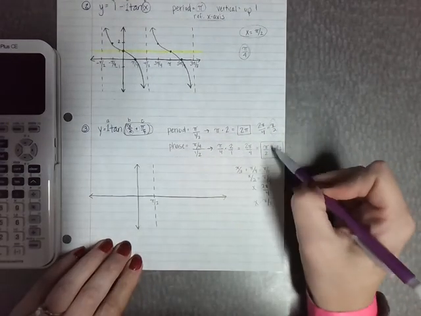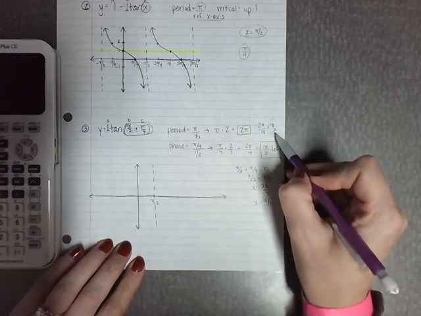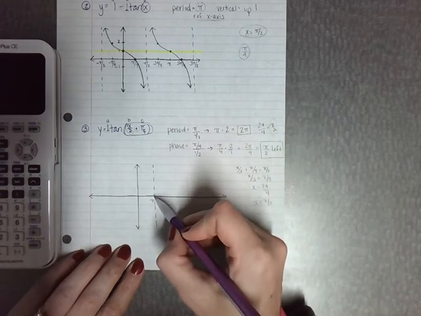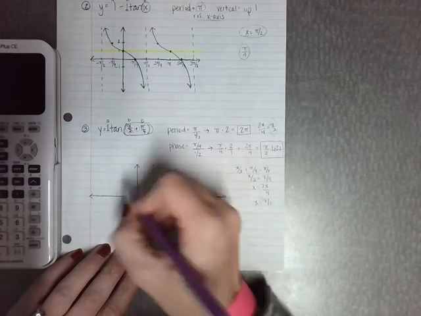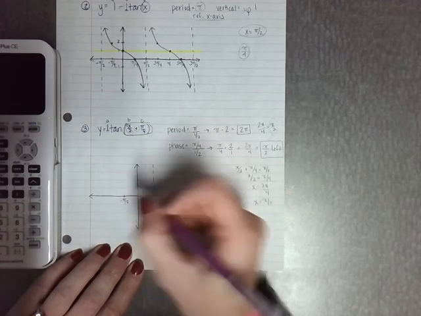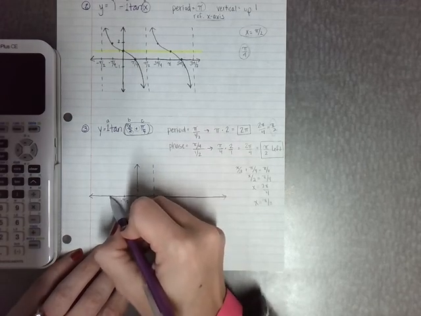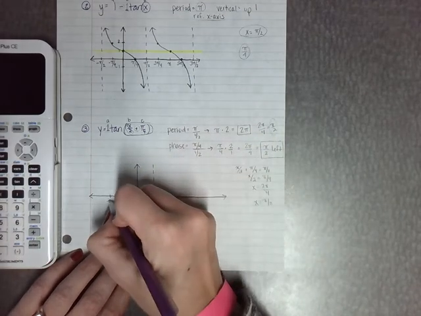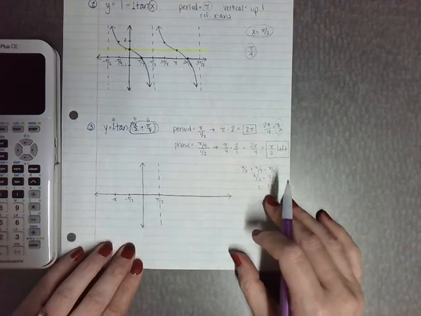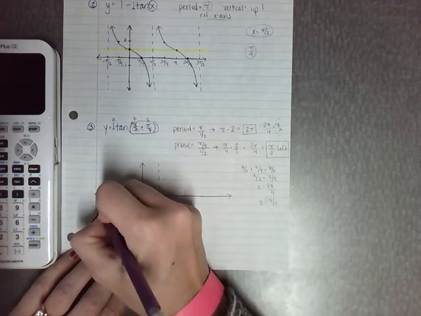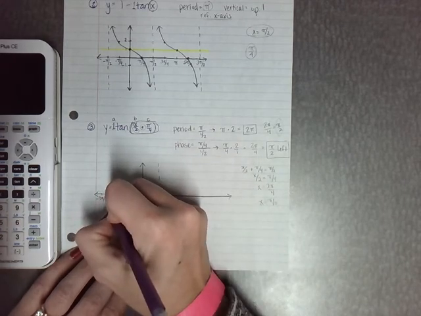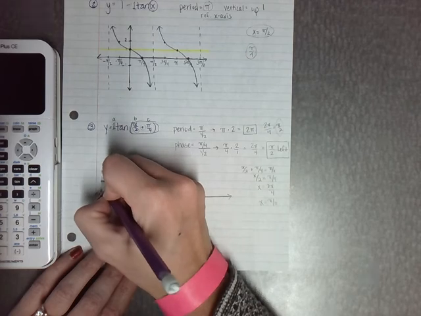This is why you always want to do these in pencil to begin with. So I'm going to count backwards pi halves 4 times. If I'm already at pi halves and I go backwards once, I'm at 0. If I go backwards again, I'm at negative pi halves. Backwards again, I'm at negative pi. So that's 1, 2, 3, and then one more would be negative 3 pi halves for the next asymptote.